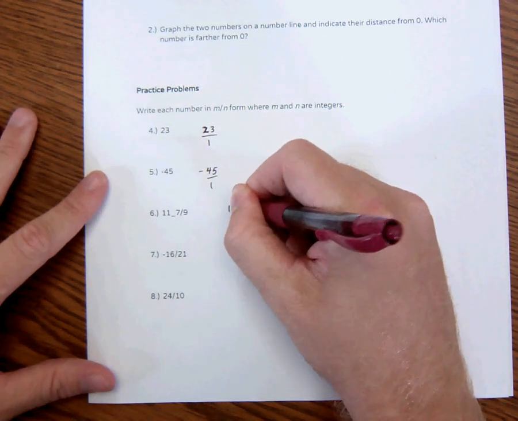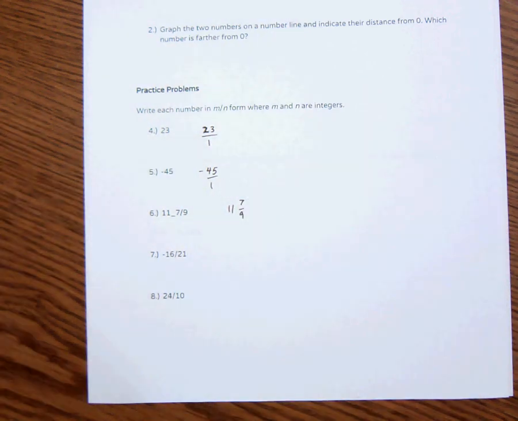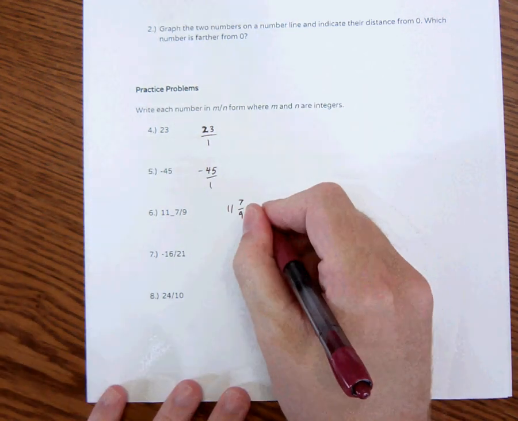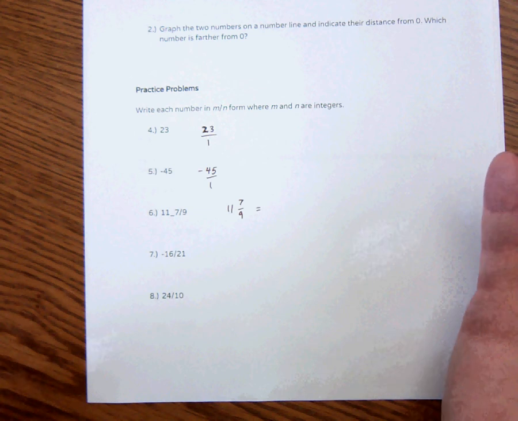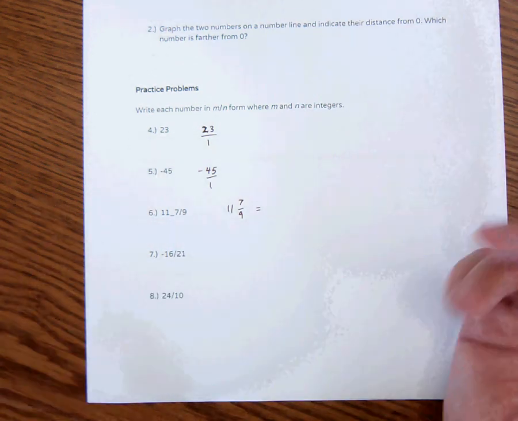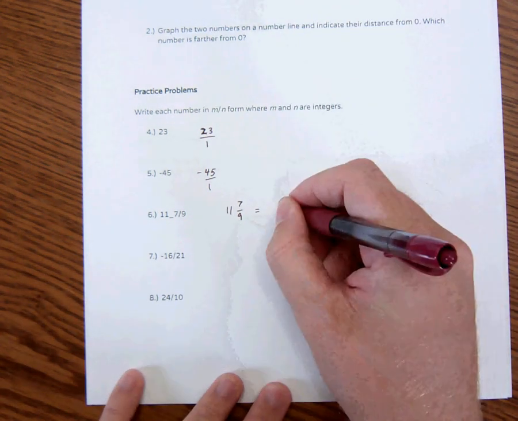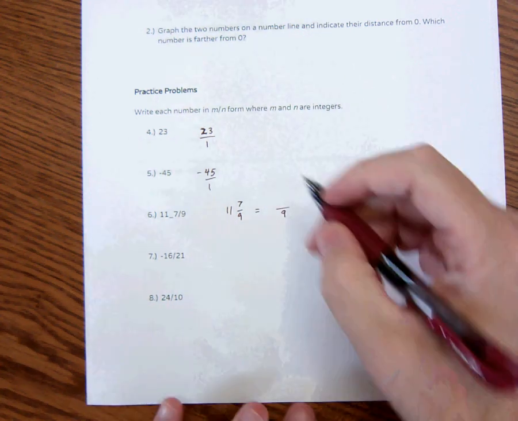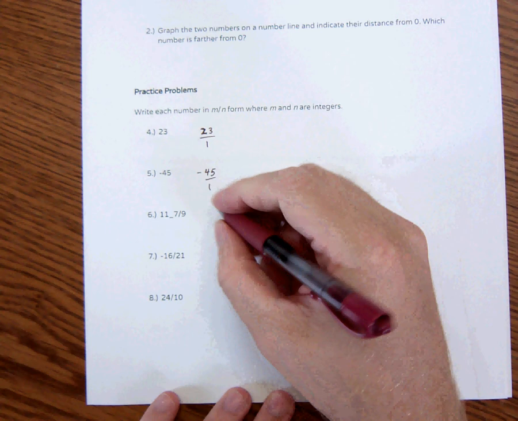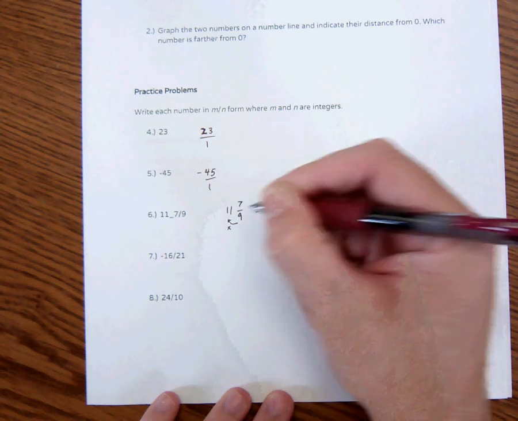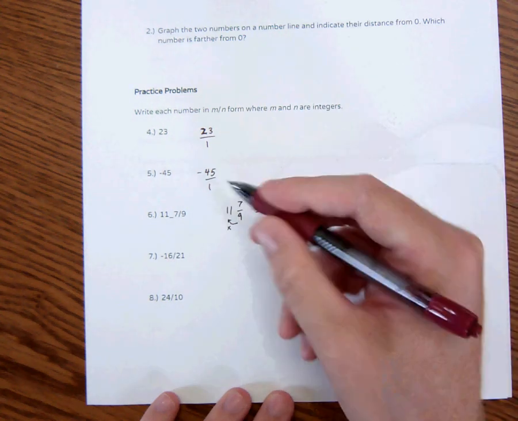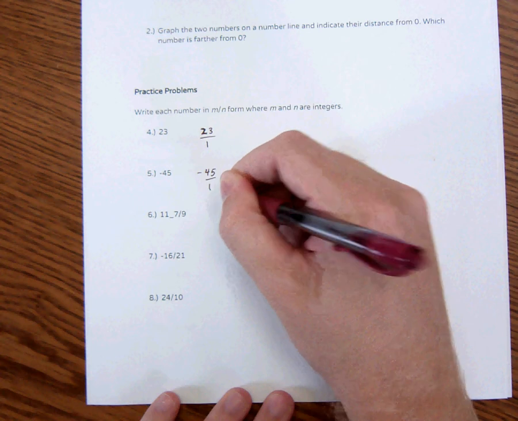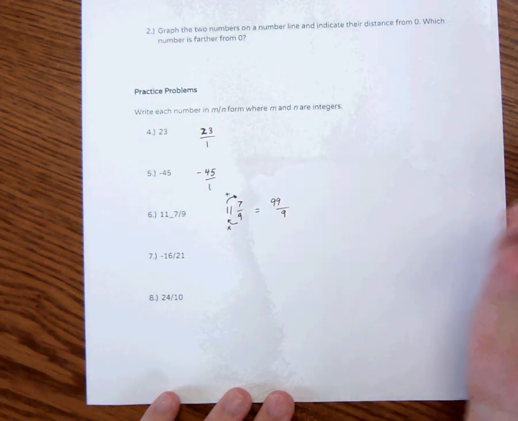11 and 7/9 is a little bit trickier, so I'm going to show you how to do this. It's a mixed number now, and we want to make it an improper fraction. You take the 9 and you keep it, so the denominator stays the same. Then you take that 9 and multiply it by this whole number, so 9 times 11, that's 99, and you add it to whatever number is on top in the numerator.